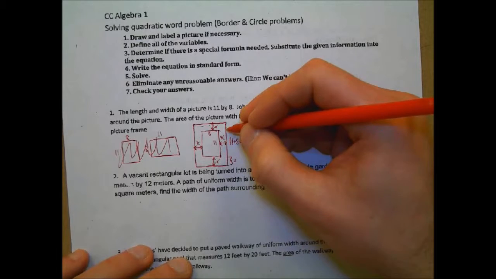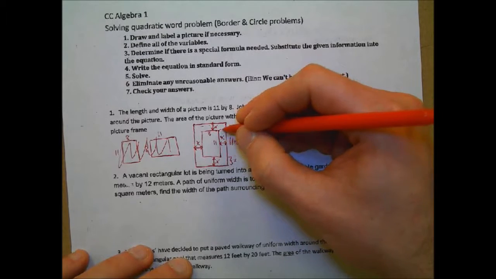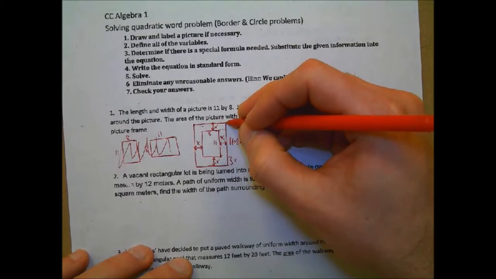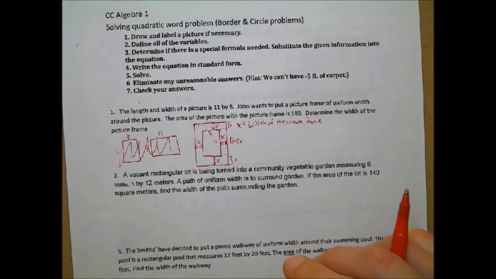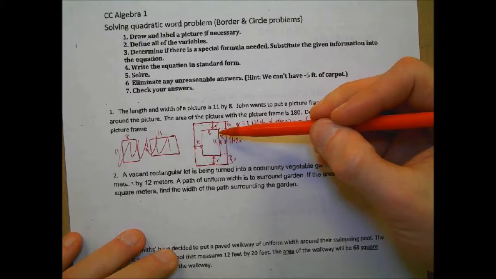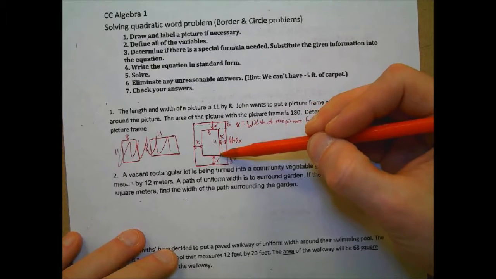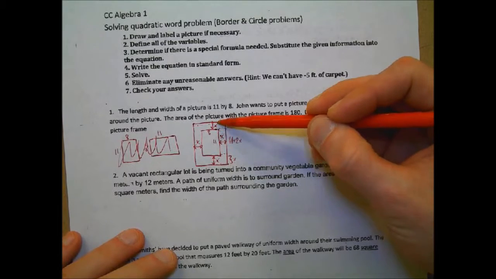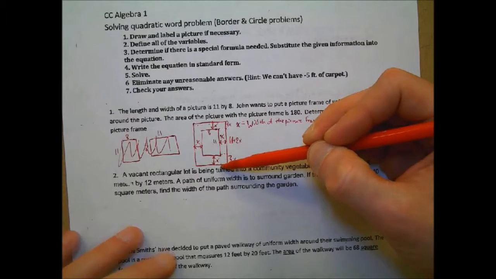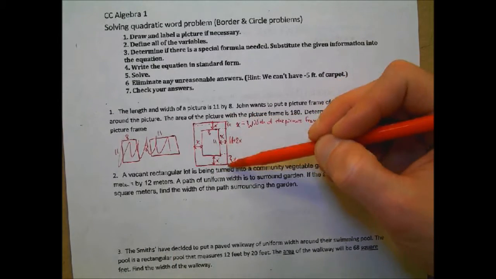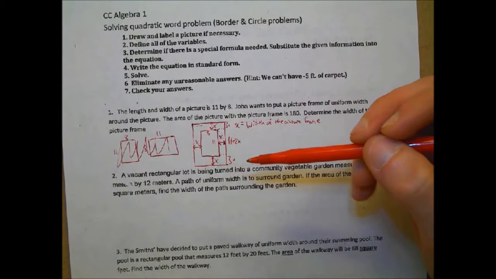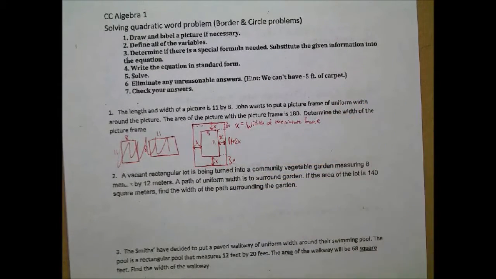This is 11 right here. And here's an x right here. How'd you get 2x? Because this distance right here is 11, right? But then we have to add onto it an x above and an x below as well. So that's two x's we're adding on, one above and one below, to make this then 11 plus 2x. You see it, the whole length. Okay? Now, let's think about that. Okay, so that makes sense.